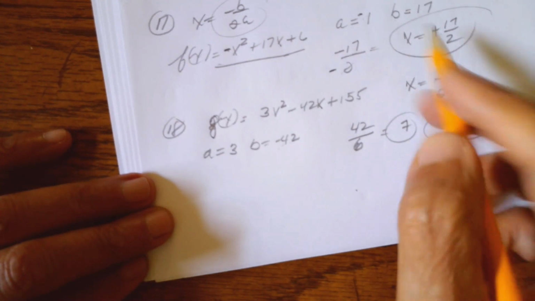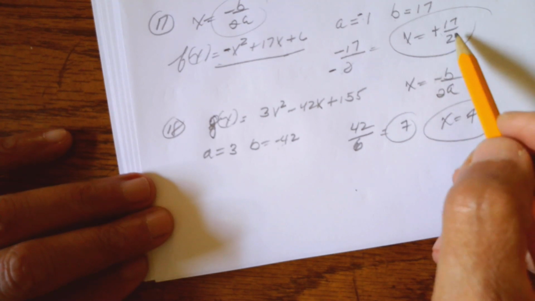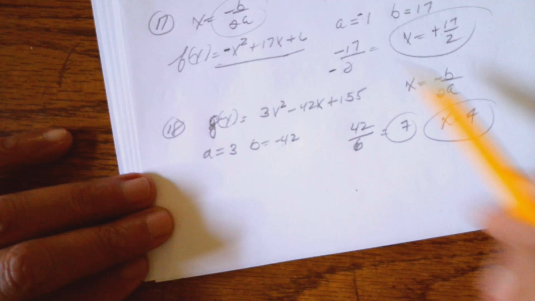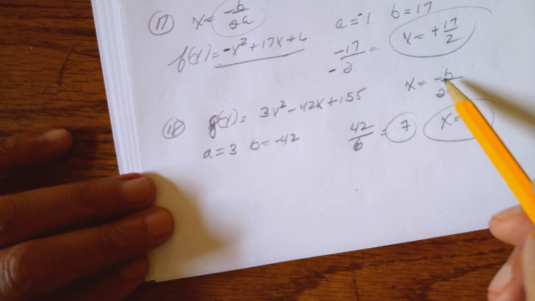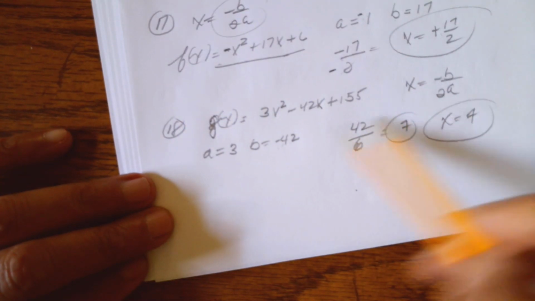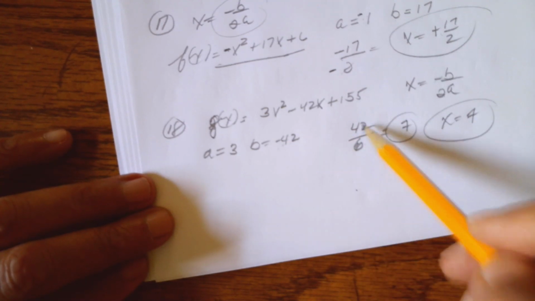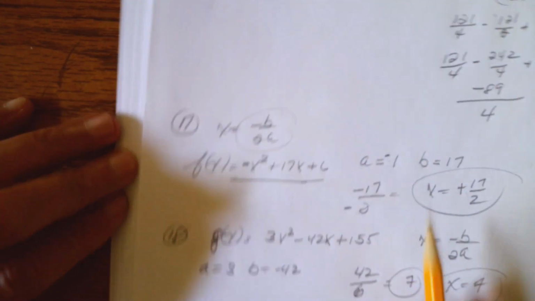A lot easier than the previous one. Previous one, the problem was I didn't copy it right. That's a negative 42 divided by 6. The opposite of b over 2a. The opposite of a minus 42 is a positive. Twice 3 is 6. 42 divided by 6, 7. Alright. What do we got?